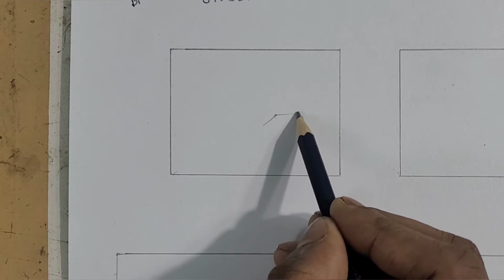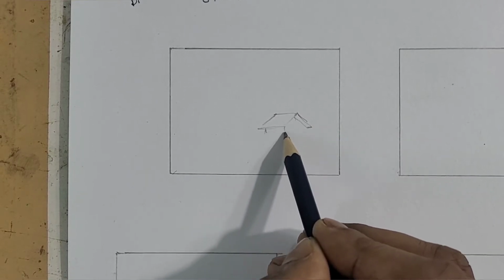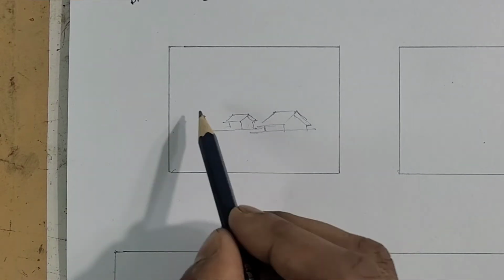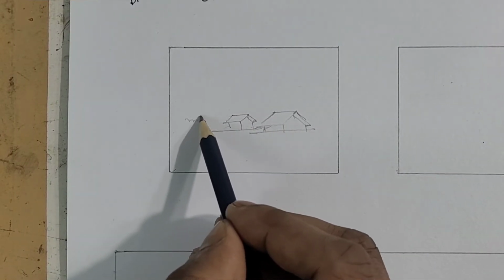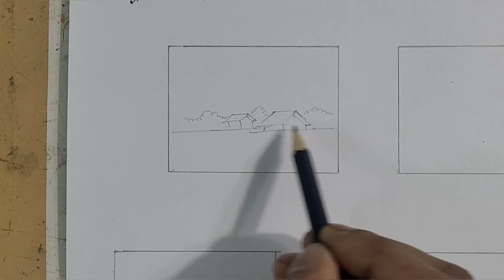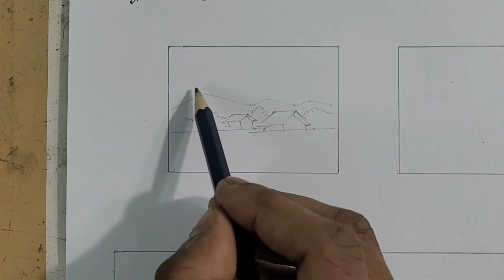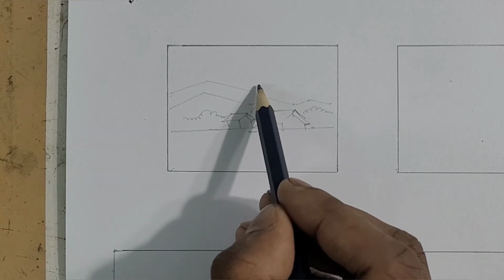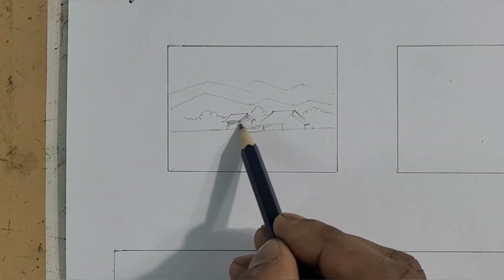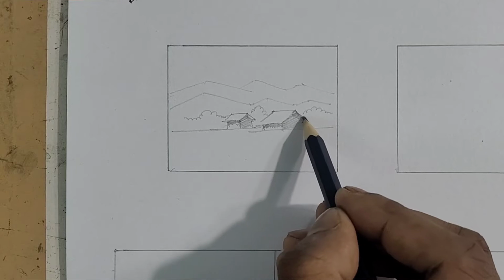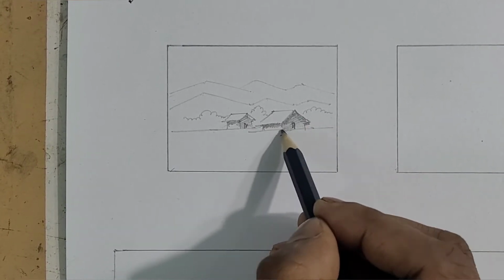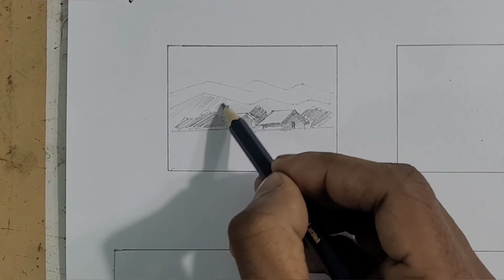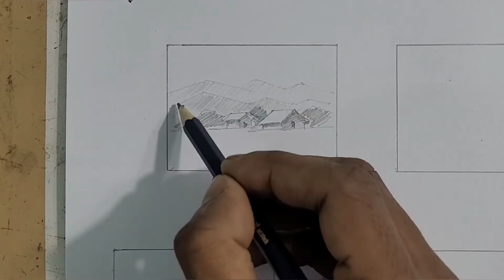Thirdly, you have to understand the overlap, how one thing is coming after another. Here I have made firstly the houses, then I am making the distant trees, and then just after that highlands, and just after that the far, long, high mountains. Here is how you actually create a feel of distance in the painting by painting one object after another.